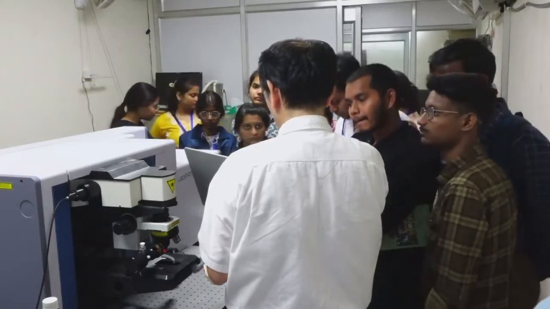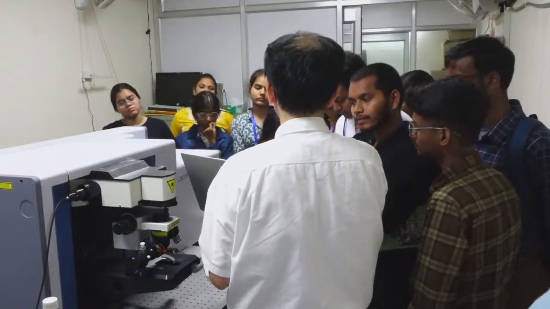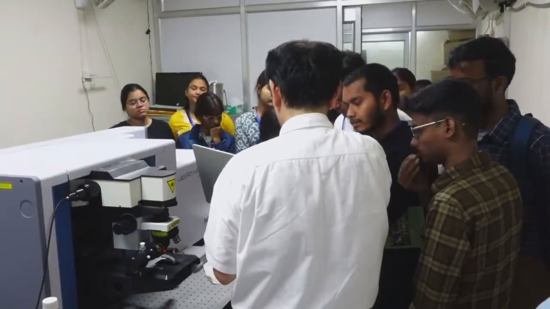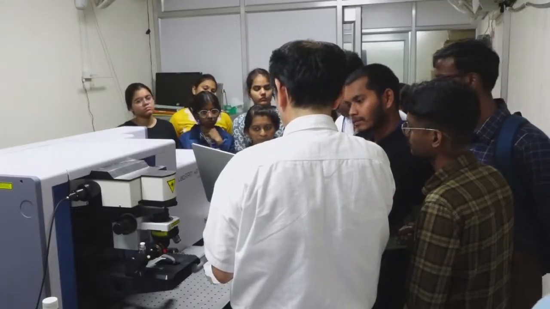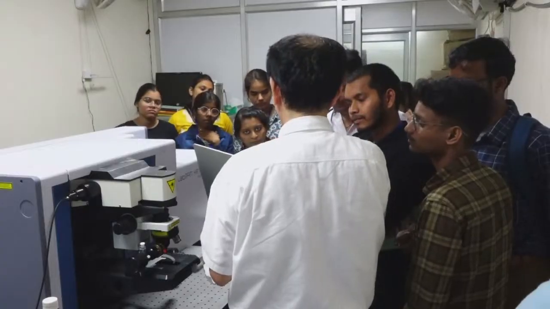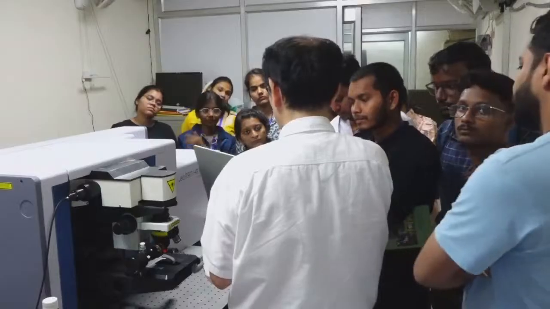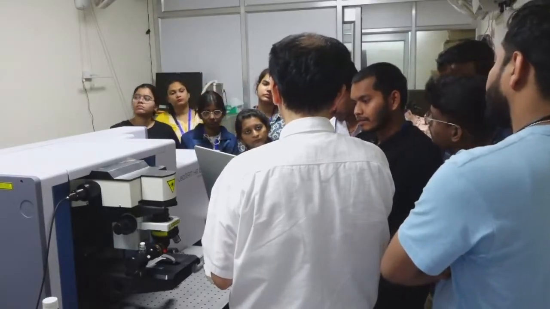So if the molecular structure is different, the vibrational mode is different, then the frequency becomes different. So the peak position is different. There are no two different compounds that give exactly the same peak intensity pattern. So it's unique. That's why we call it a fingerprint.